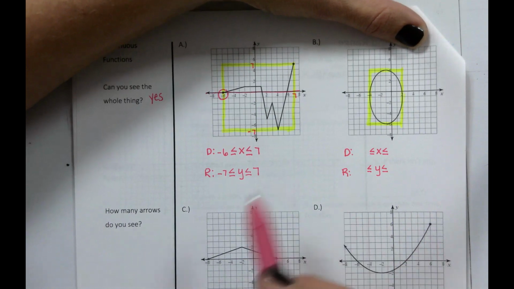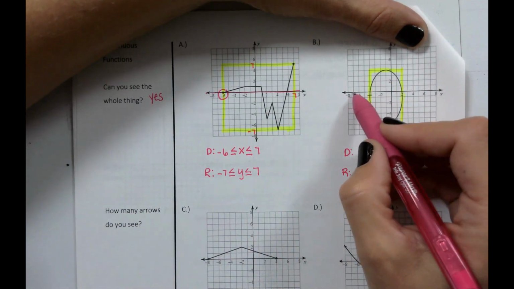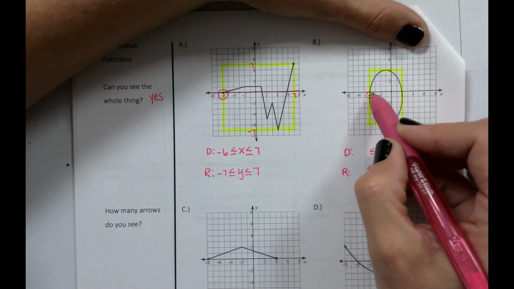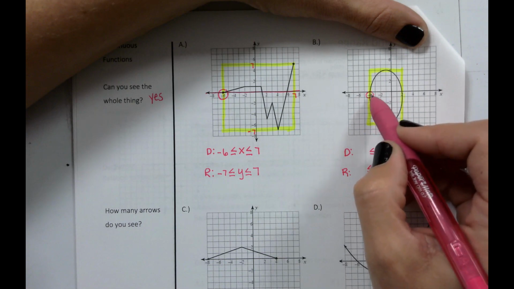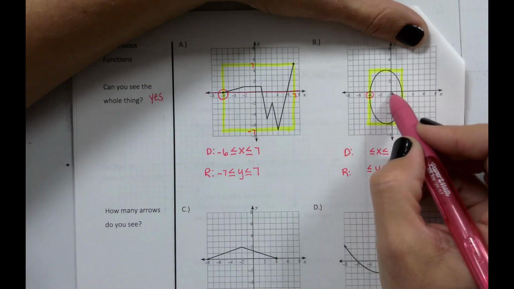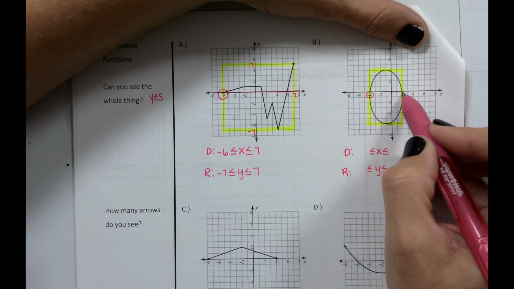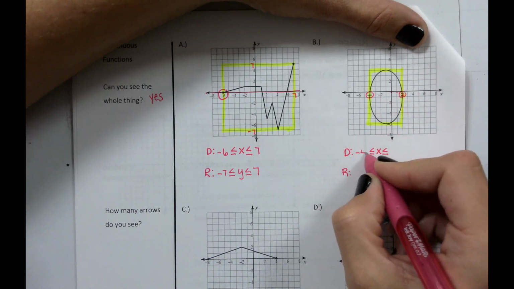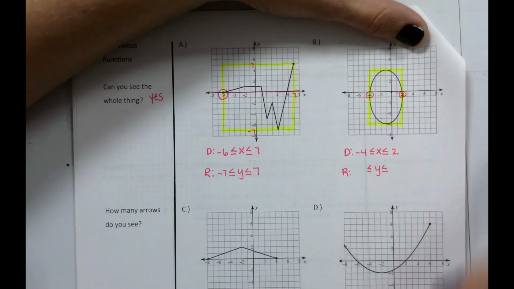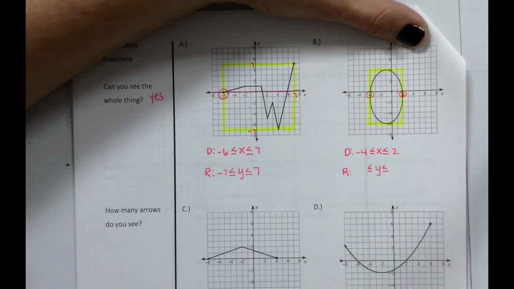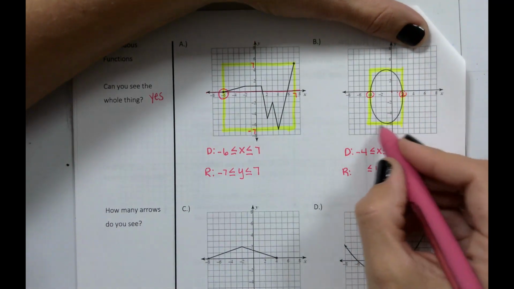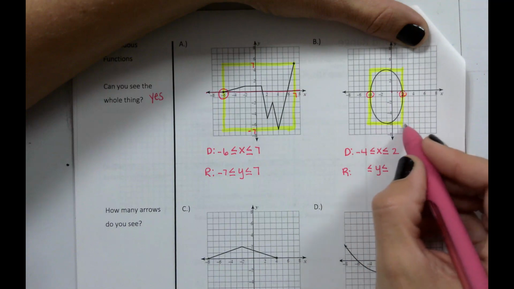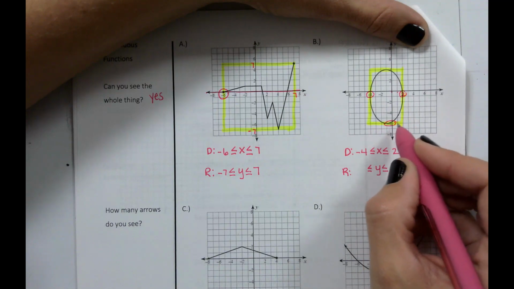Okay, let's do the x-axis first. So I can see on the x-axis that it hits -4. -4 is the farthest it goes. And then here's 0, 1, and then this must be the number 2. So from -4 to 2 is where this thing lives on the x-axis. And then the y-axis, the farthest down it goes on the y-axis is -6.